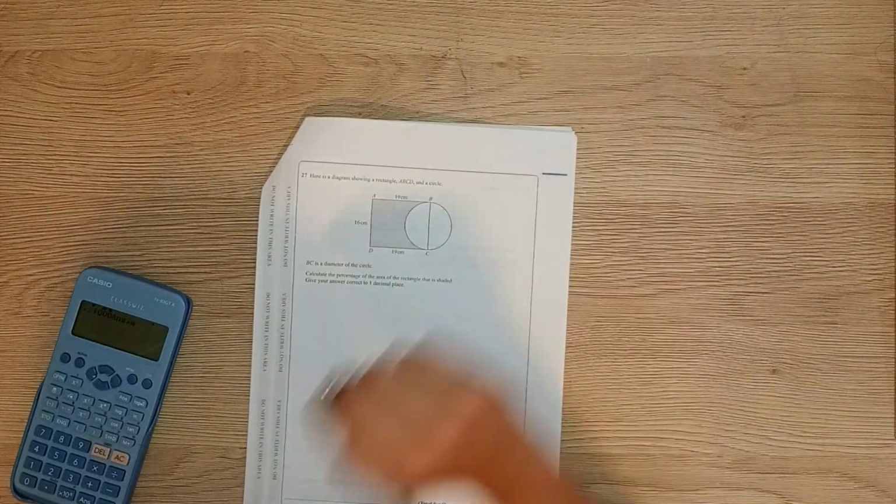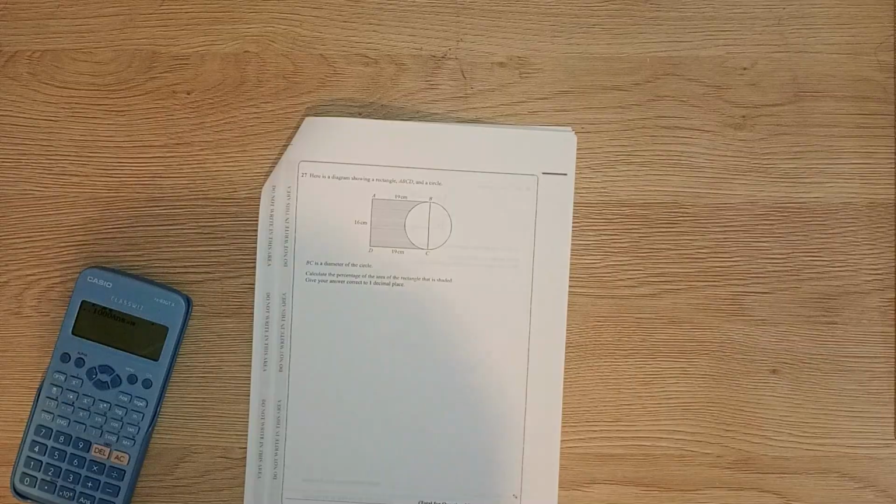Now 27, here's a diagram showing a rectangle ABCD and a circle. BCD is the diameter of the circle. Give the percentage of the area of the rectangle that is shaded. Give your answer to 1 decimal place. Pretty tricky question actually. Lots of people have not marked on this.